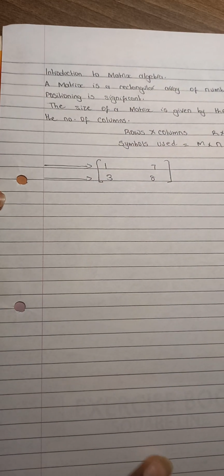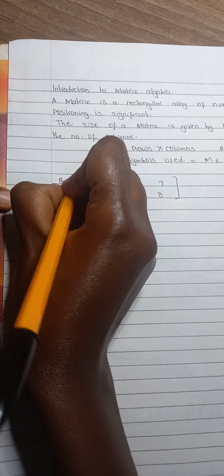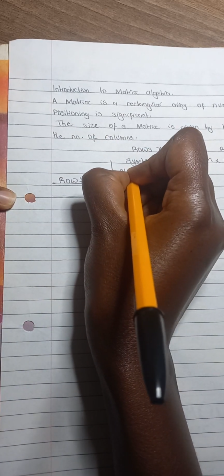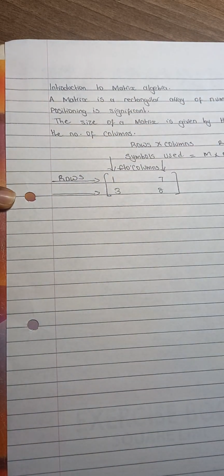Those are the rows. The columns, let me write for you guys, rows and columns. These are the rows going like this, columns.